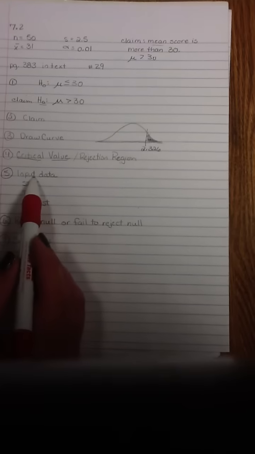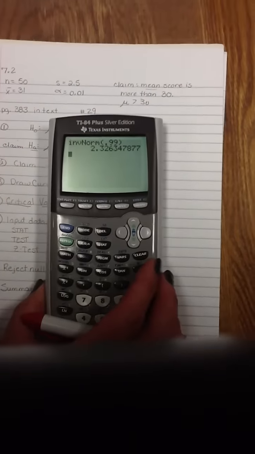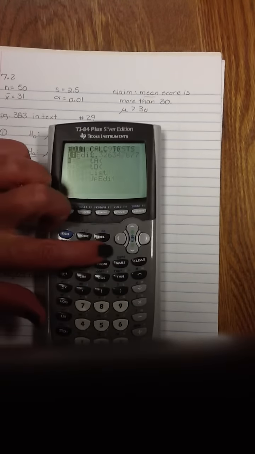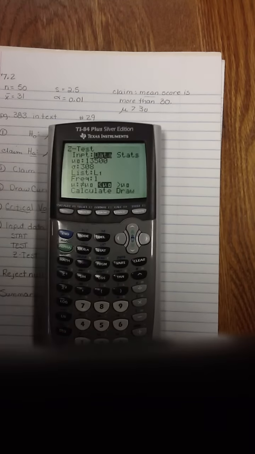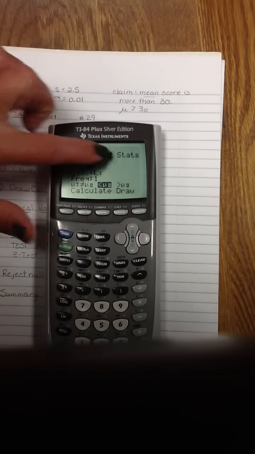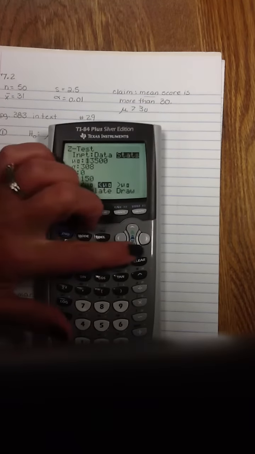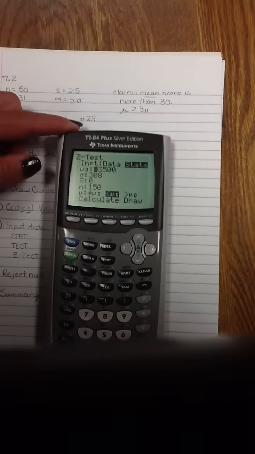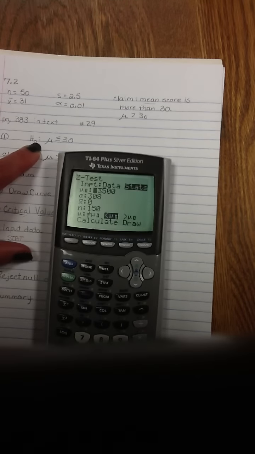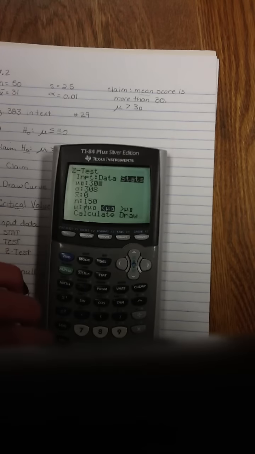I'm going to input my data under stat, tests, and z-test. So I'm going to go back up to the top where I have my data here. I'm going to hit stat and tests and z-test. Now I have stats, not data, so I'm going to go over to stats and hit enter. Now it asks for mu naught. Mu naught is the mean that is in my null statement, so since this says 30, this one also needs to be 30.